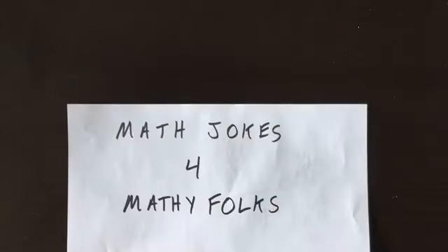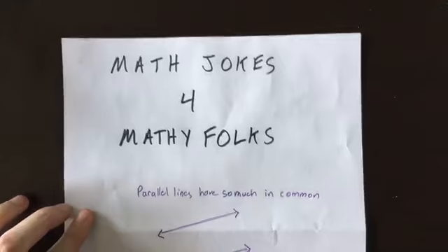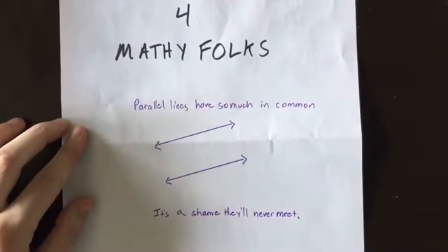Today's math joke for Matthew folks was submitted by our very own Harrison Galinas. It's a good one. Parallel lines have so much in common, it's a shame they'll never meet. And we're actually going to learn some parallel lines in this unit. So great joke. Thank you, Harrison.